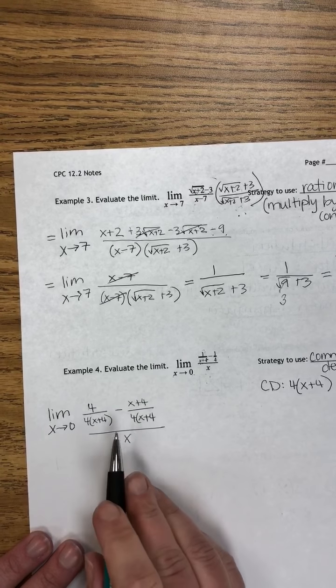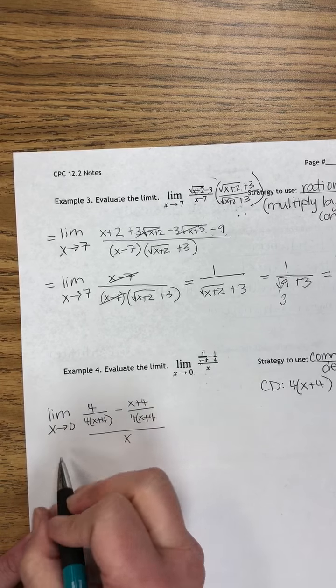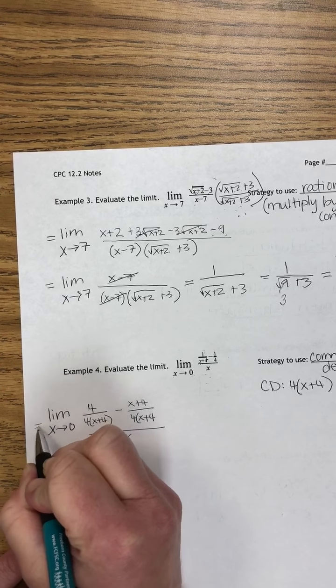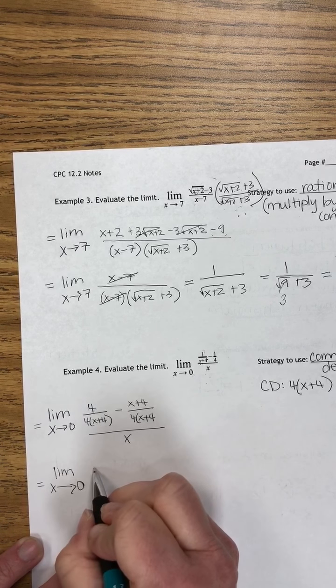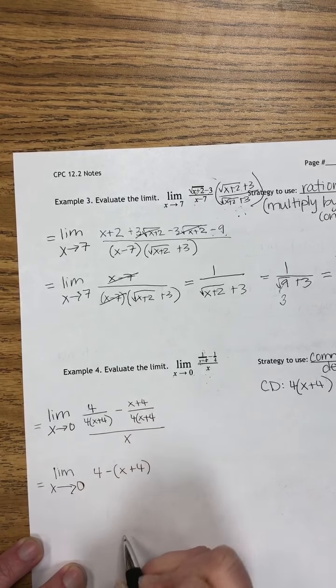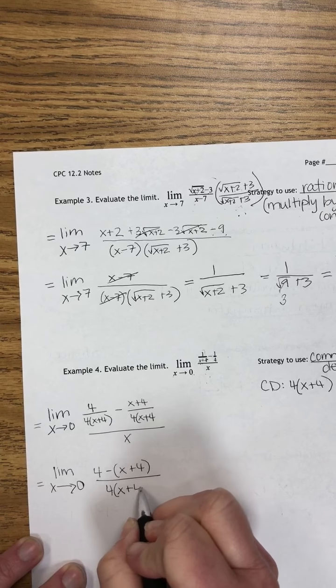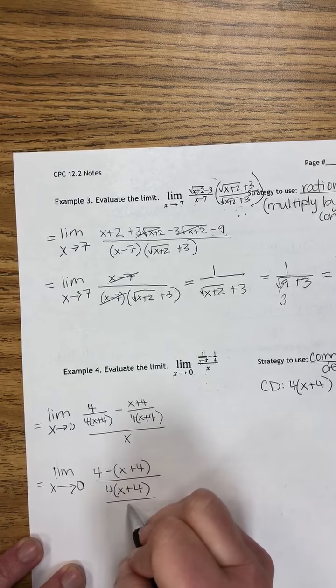Okay. Once I'm at that point then, I am going to actually subtract these. So if I subtract that, x approaches 0, let's see, I'll have 4 minus x plus 4. And then the bottom, again, since I got a common denominator, is just that right there. Okay, still over x for now.